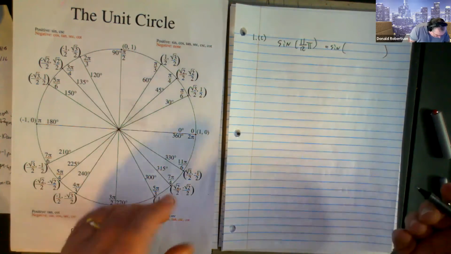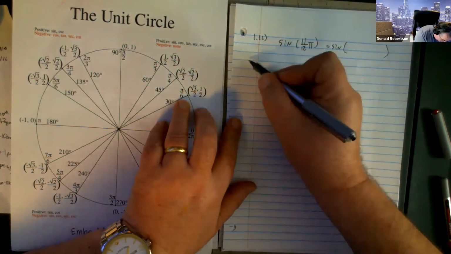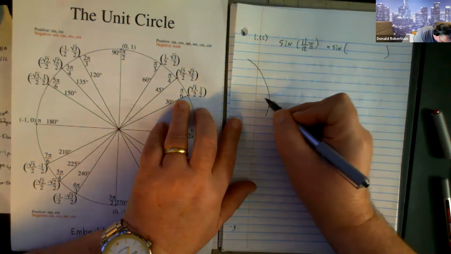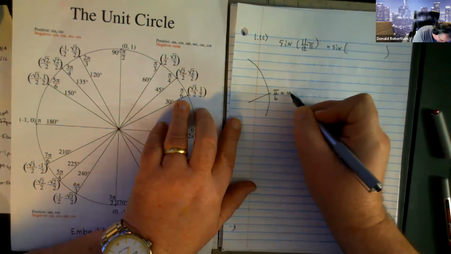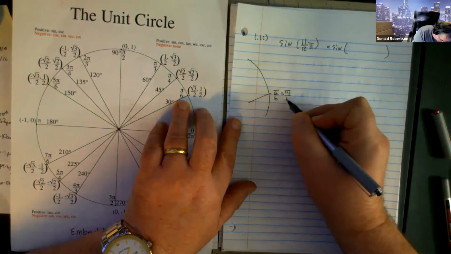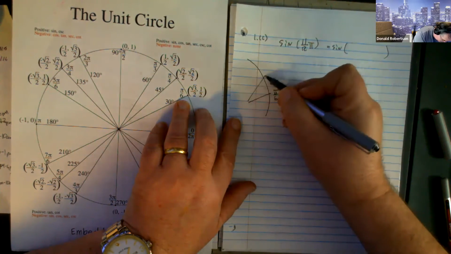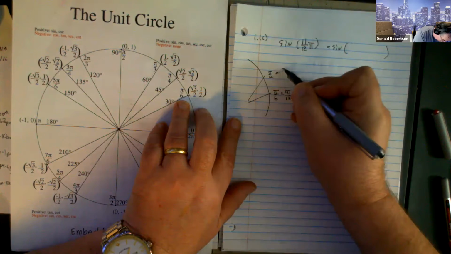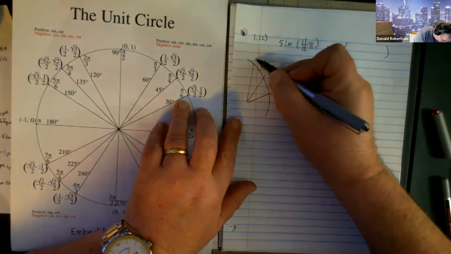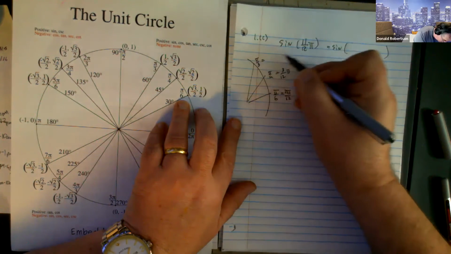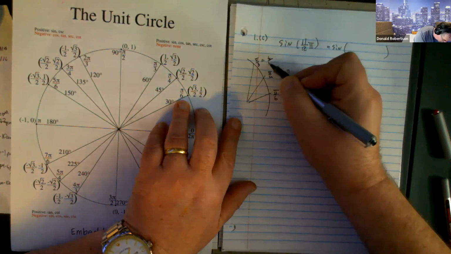So one way around this might be if I just imagine some of the answers and what they look like. Pi upon 6 can be thought of as 2/12 pi, right? Pi upon 4 can be thought of as 3/12 pi. And pi upon 3 can be thought of as 4/12 pi.